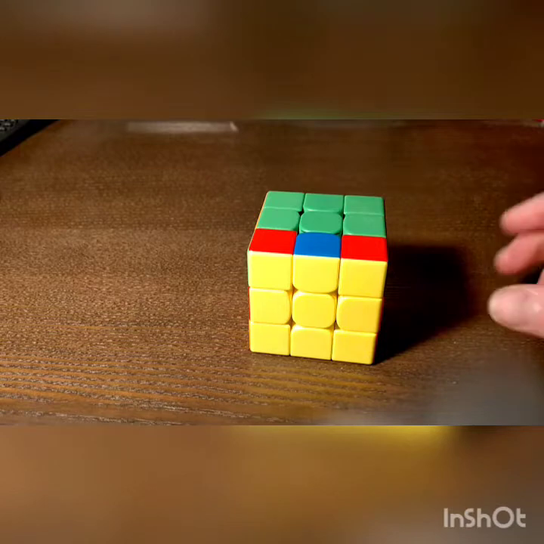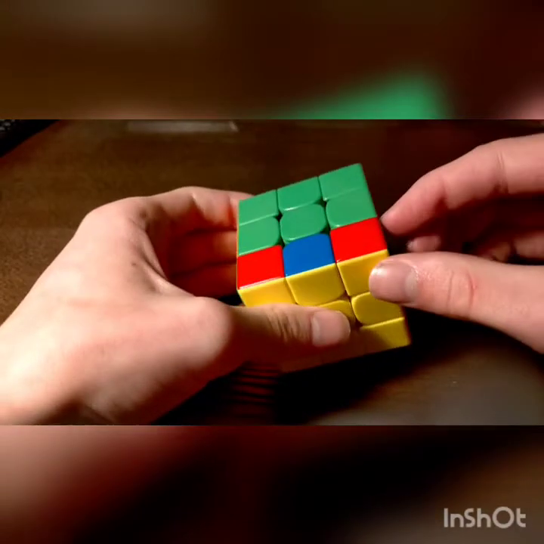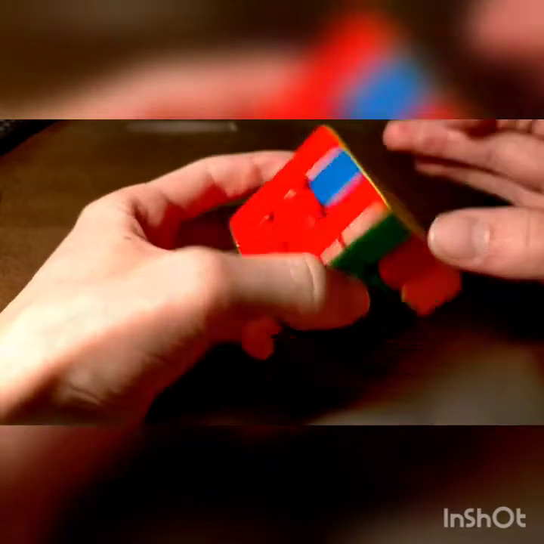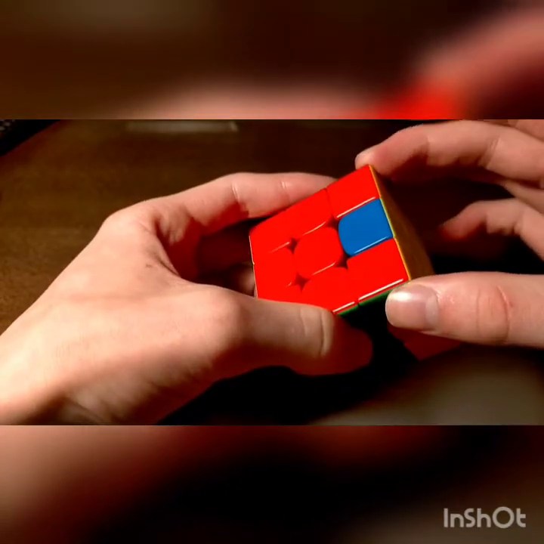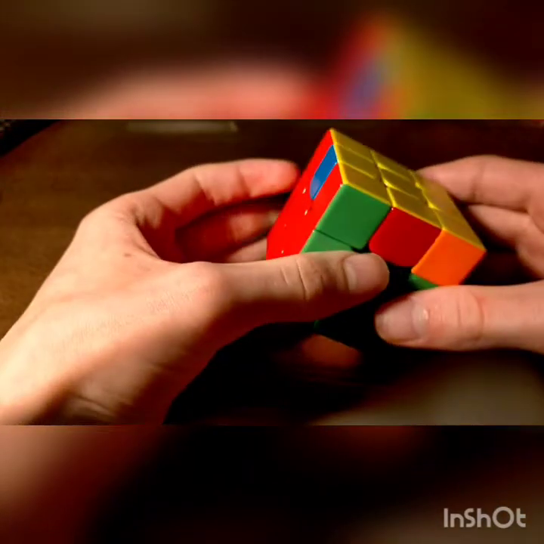The next thing you're going to do is make the corners of the last layer appear in their places. So as you can see, these two corners are in the right spot, but these two need to be switched. They are not in the right place yet.